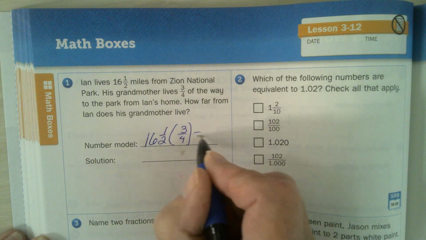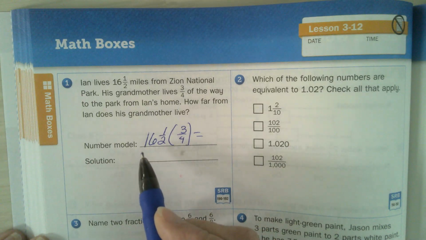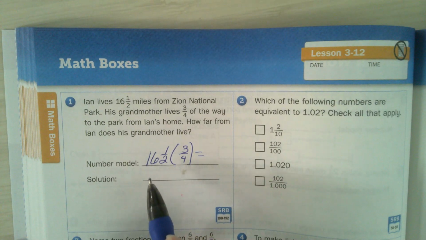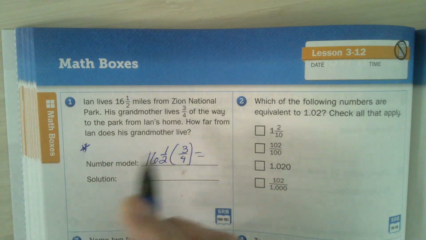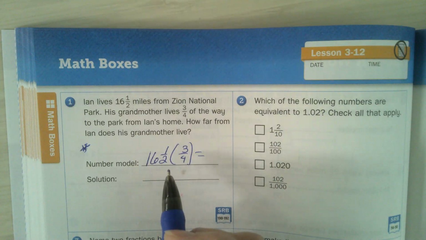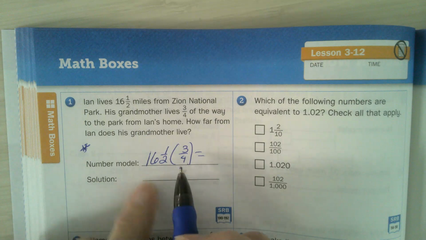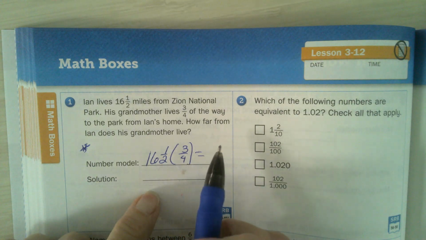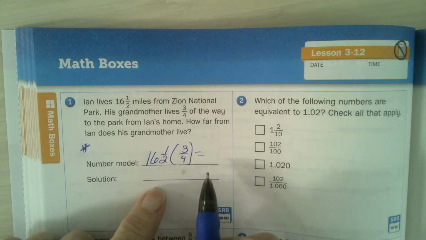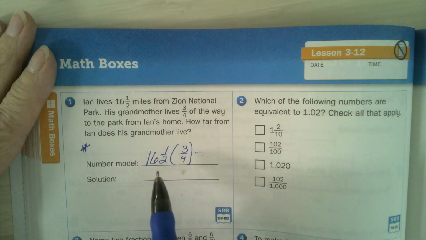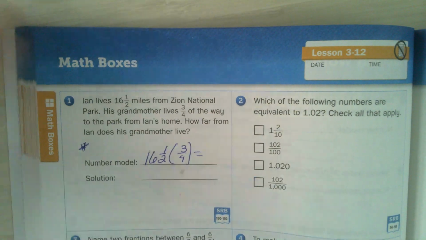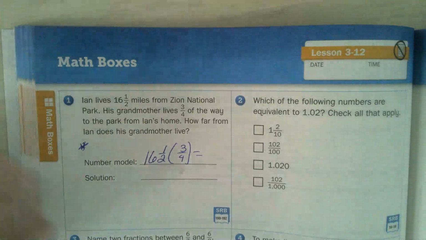Now, later in the year, I don't use the everyday math flower for multiplication. In 7th grade math, you're going to use parentheses or a dot. So we're just going to write it like this, and I would like for you to practice writing multiplication like this. Now, when you have fractions, you have to change it to an improper fraction before you can multiply.